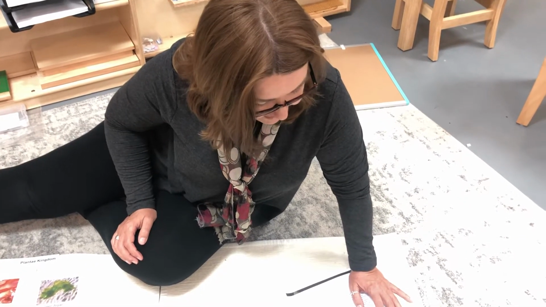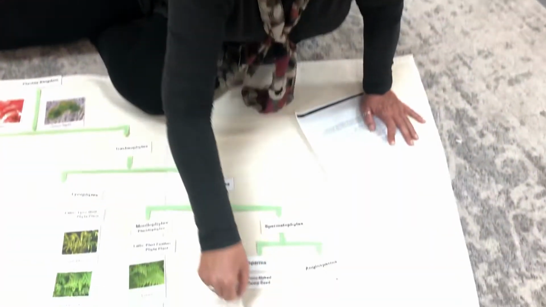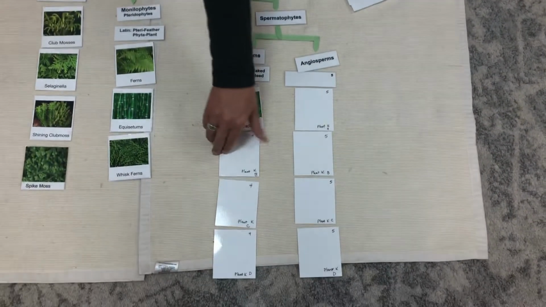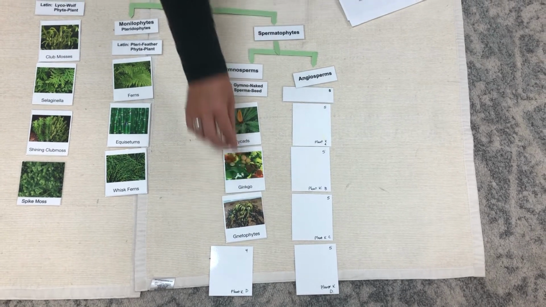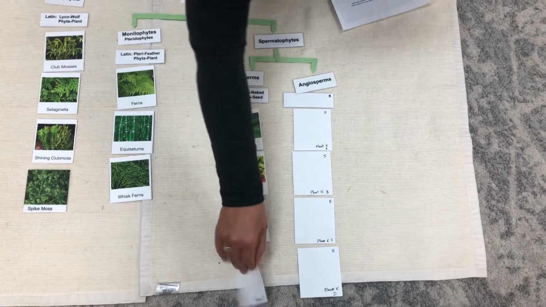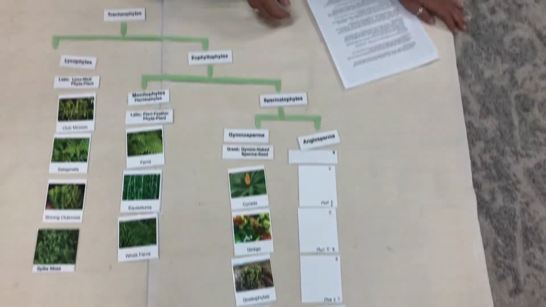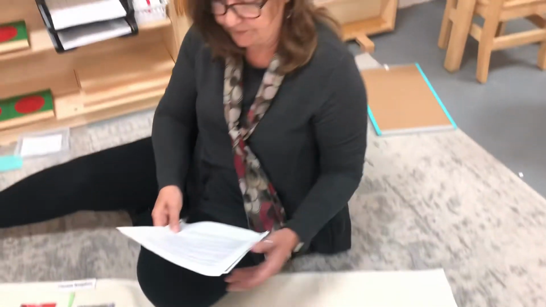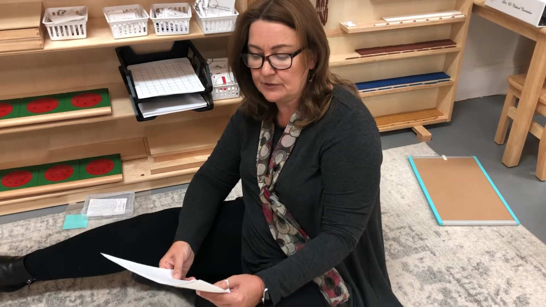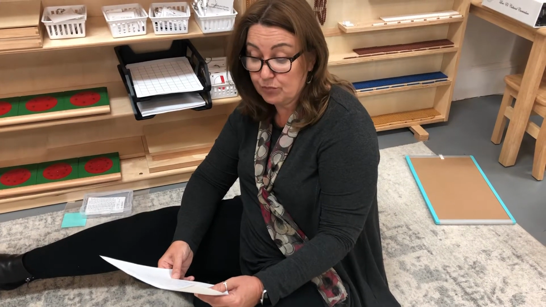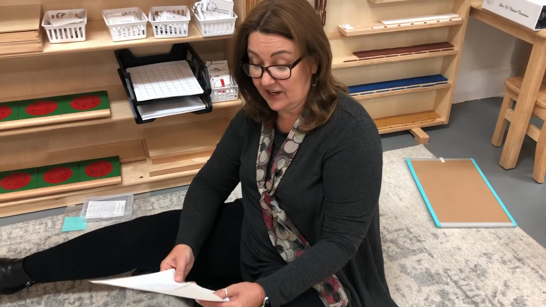Gymnosperms are divided into four lineages: the cycads, the ginkgo, the gnetophytes, and the conifers. The conifers are the largest branch of the four, and they make up the great northern forests. However, gymnosperms grow worldwide in both tropical and temperate areas.